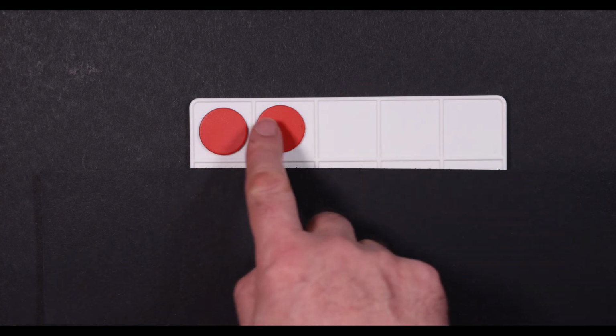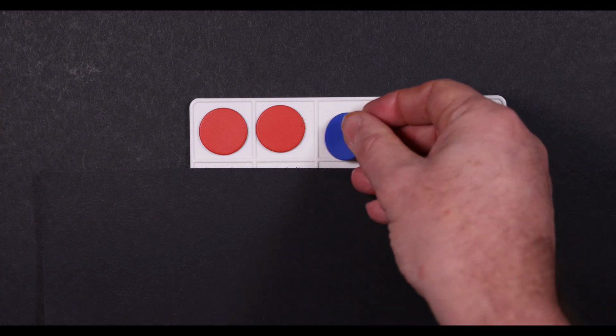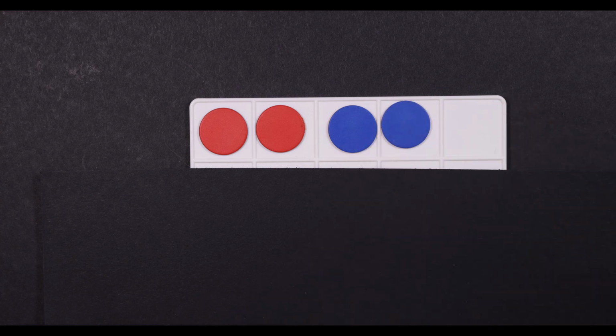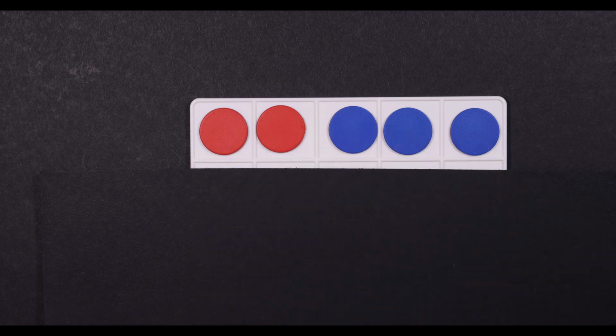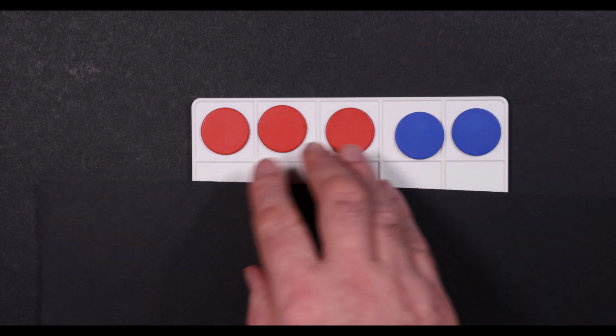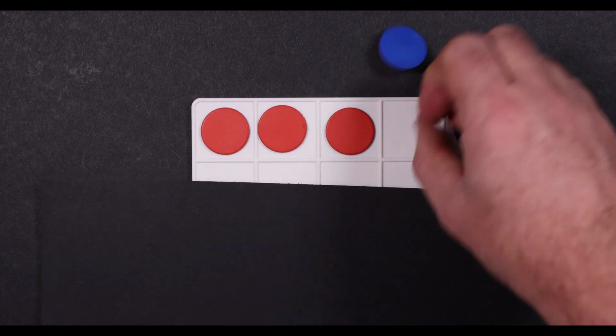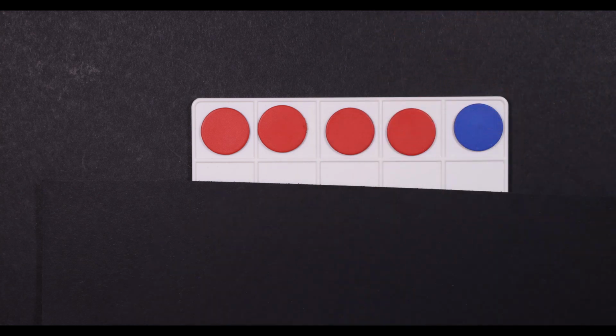They don't have to count 1, 2, 1, 2, 3 like that. You can also get double-sided counters from Amazon, and they can just go 2 plus 3 makes 5, 3 plus 2 makes 5, 4 plus 1 makes 5.